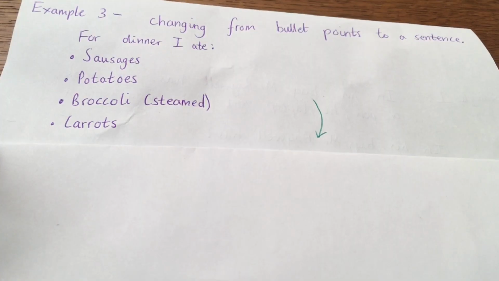Okay, the final example we're going to look at is where we're changing back from the use of bullet points into a list sentence. So the bullet points example is, for dinner I ate sausages, potatoes, broccoli (steamed), carrots. Okay, now I'm going to put that into a sentence. I'm still going to use that stem, for dinner I ate. I no longer need the colon, okay, so I'm just going to use a list with the commas, okay.